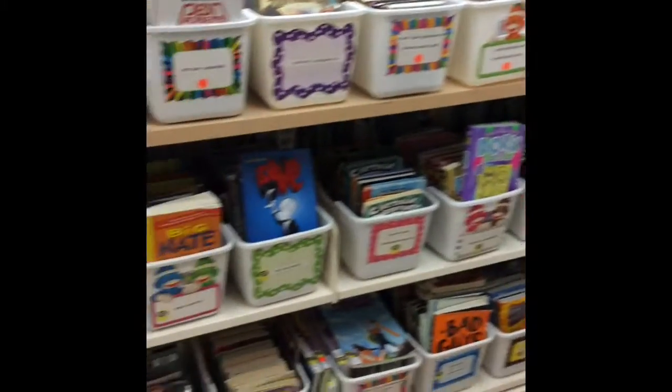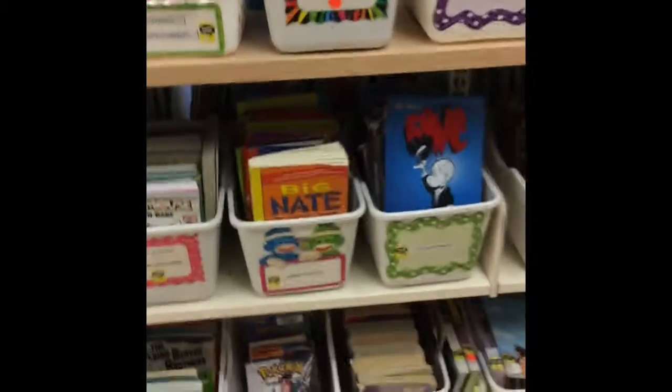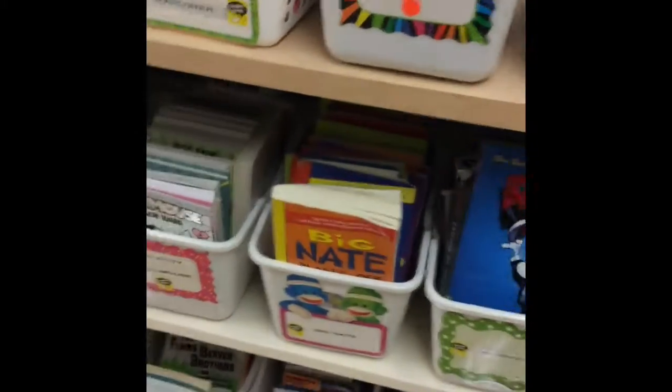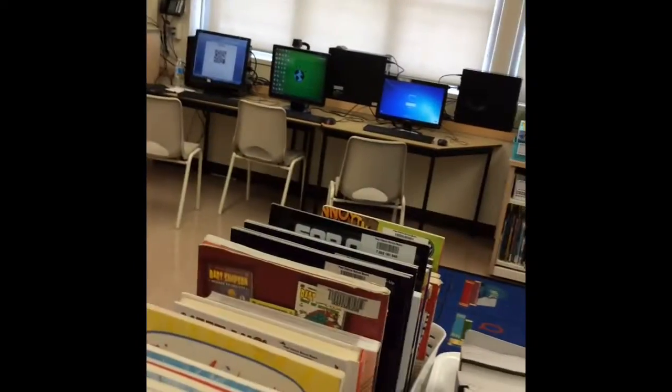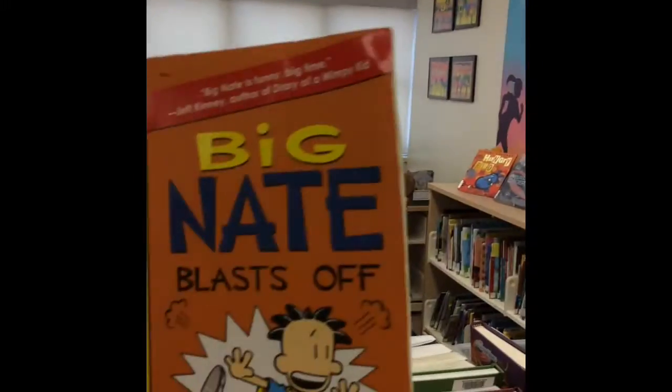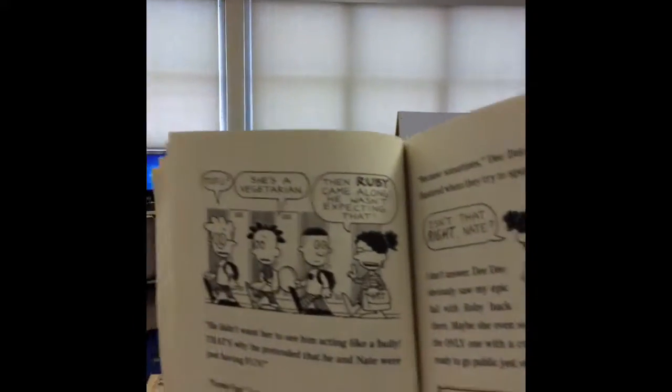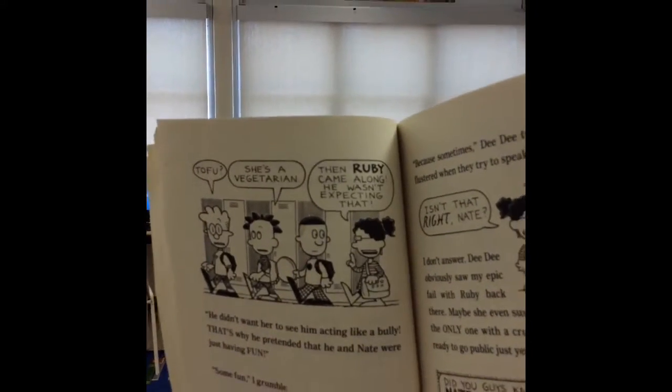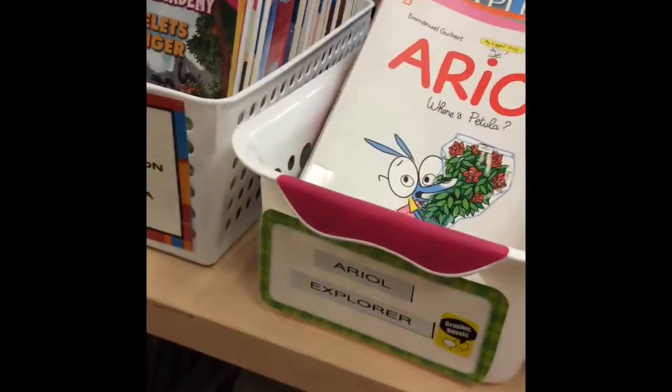Now, what is a graphic novel? A graphic novel is any book that contains some kind of speech bubble or a comic, like a comic strip. So here we go. When I look at this, Big Nate blasts off, you're going to see speech bubbles like a comic. That makes it a graphic novel. So I'm going to put that one back in here.